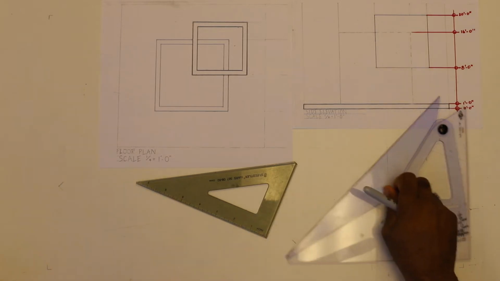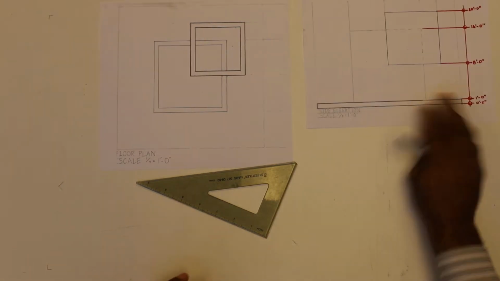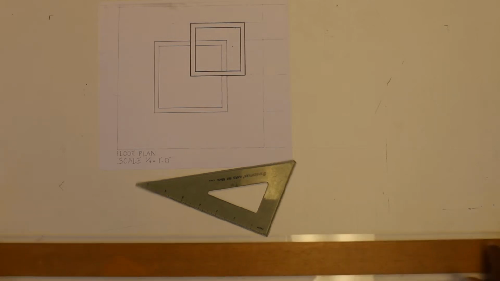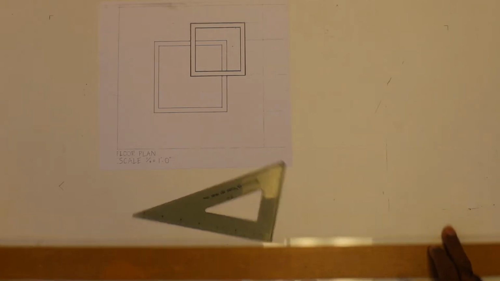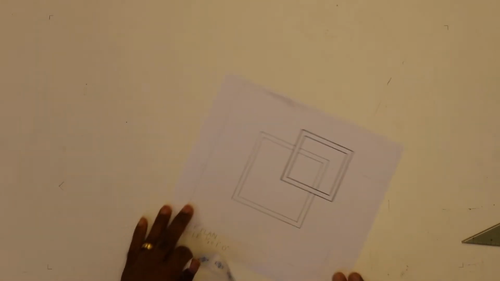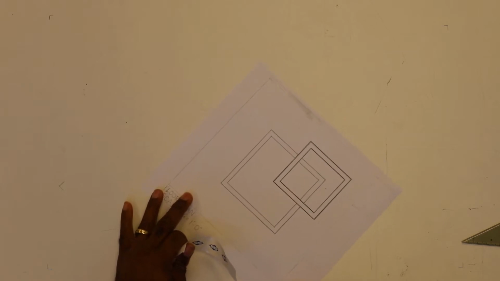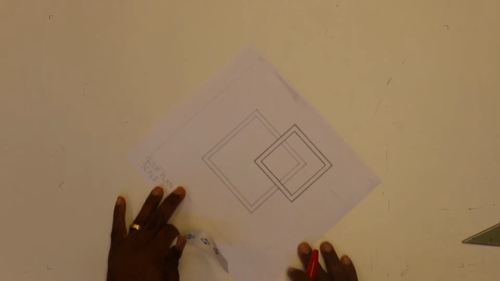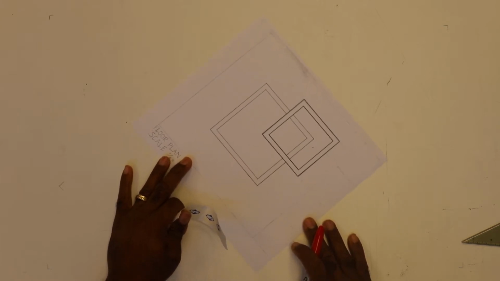The very first thing we will do is we will mount our drawing, the floor plan. We will mount these on the board. We also have a T-square which has already been put in place that we will be using to establish the parallel lines. Okay, so let's go ahead and position our sheet on our board.